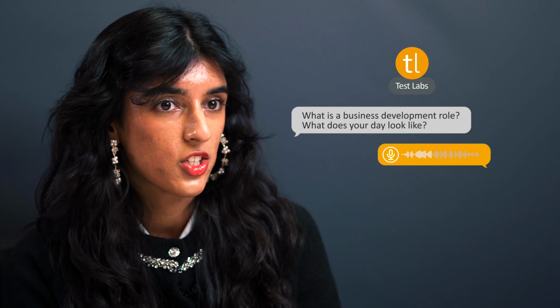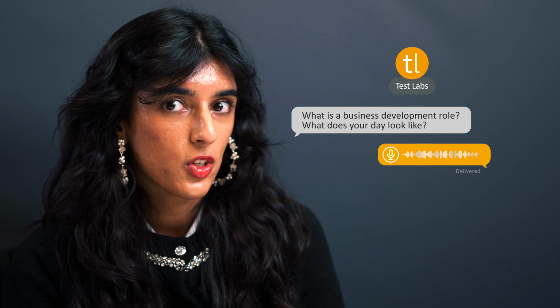A lot of this also includes research with potential clients and customers, alongside continuing building on our existing relationships. So it's also a balance between both of them in order to build the best relationship going forwards to help future clients.